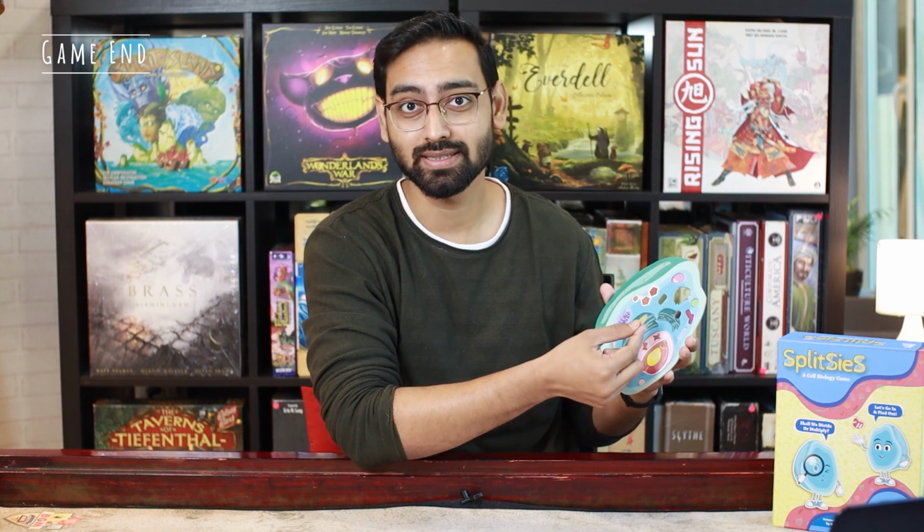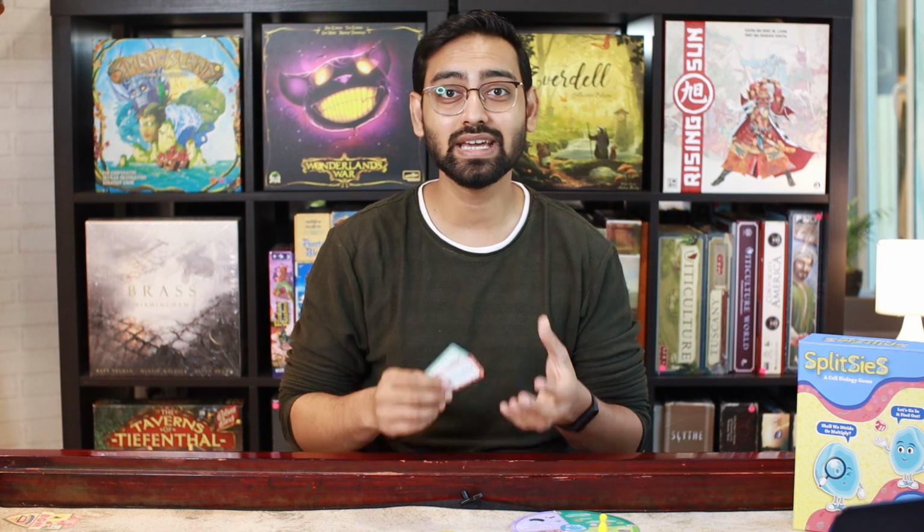Game end. The game ends when any player at the end of their turn completes their cell board with all these parts. And then the player who has done this first is the winner. The game designers have also made some variable rules to play this game. For example, if you want to make the game much easier, you can get rid of these cell check cards and play without them.